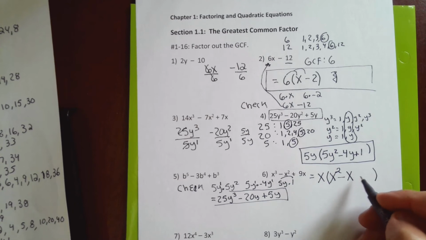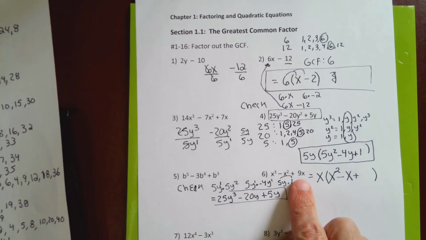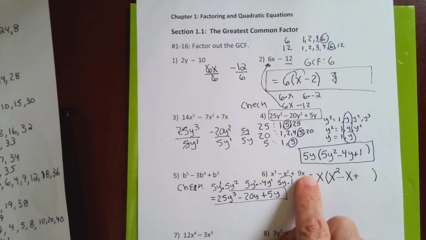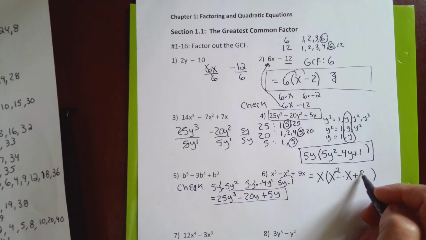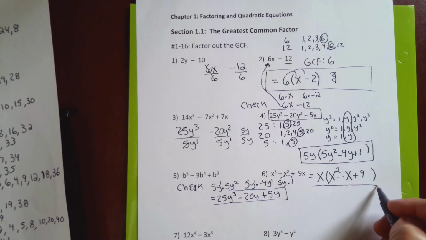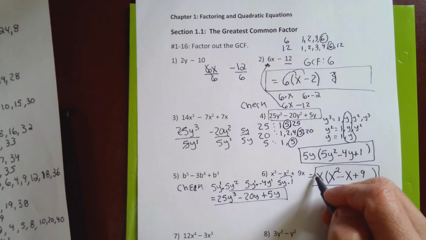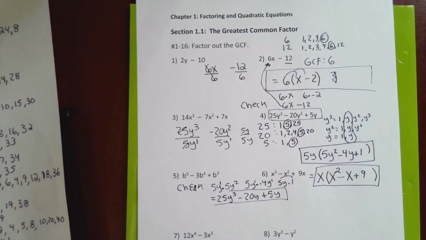I'm going to bring down my plus sign. The third term had both a 9 and an x. I took the x away, so I'm just left with the plus 9. I claim that's the answer for number 6. I could check, but it takes so long to check, and I'm pretty comfortable with that work, so I'm not going to check it. But you could check by distributing and clearing the parentheses.